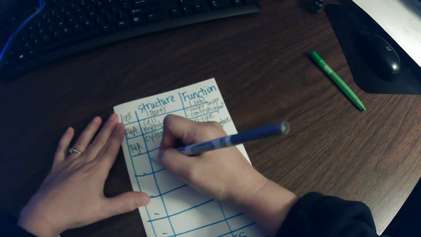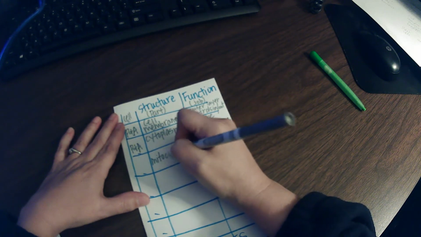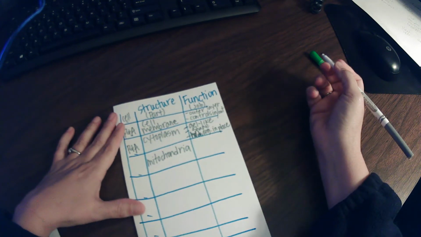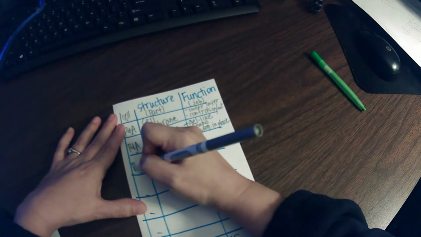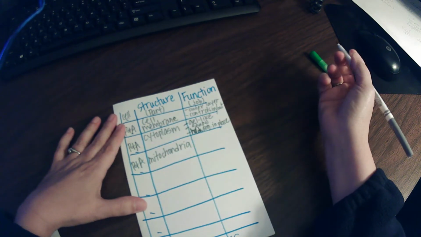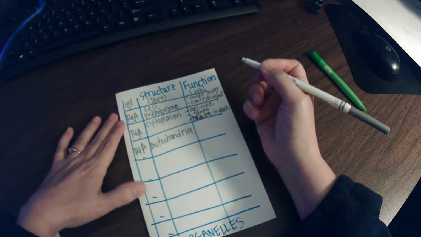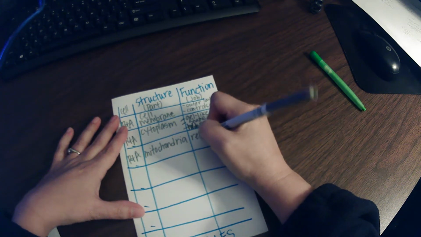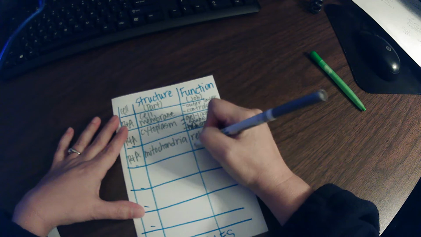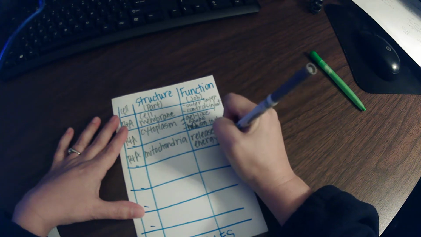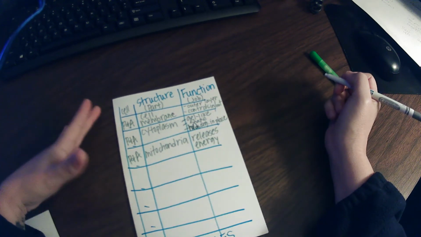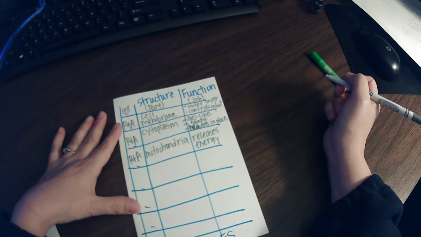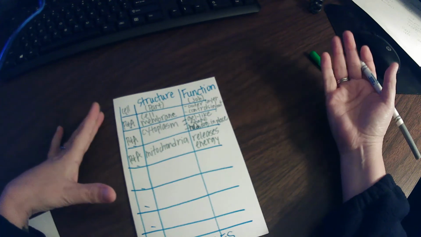Let's do mitochondria. This is found in plant and animal cells also. The mitochondria releases energy for the cell to use and for the organism to use. You have energy because all of your cells release energy for your whole body to use.